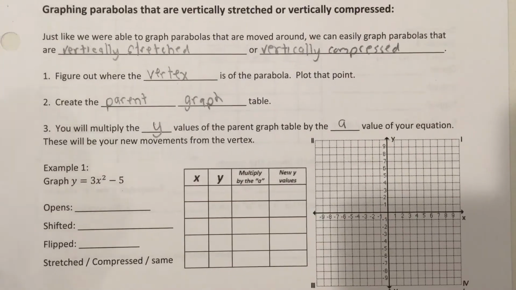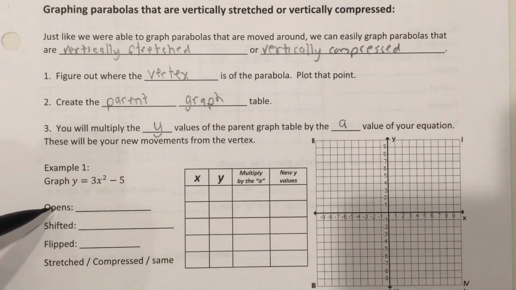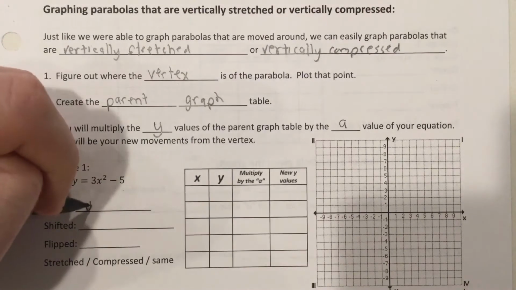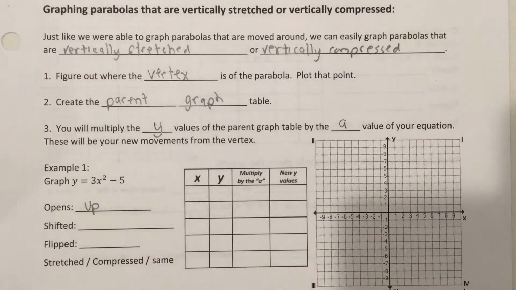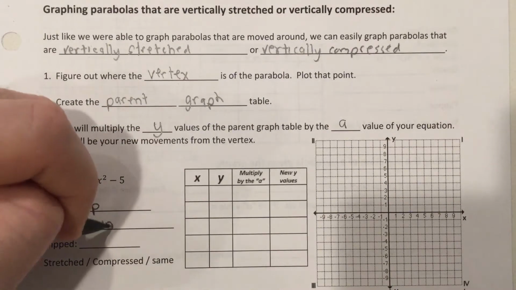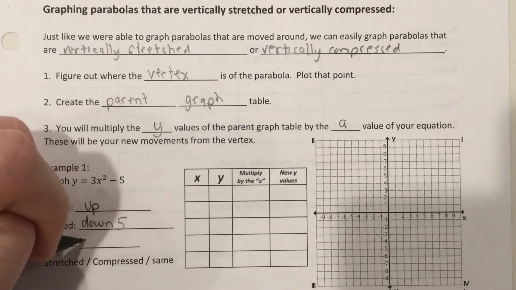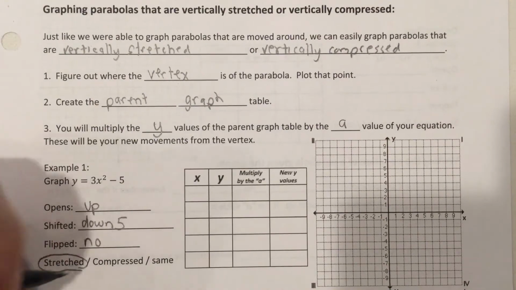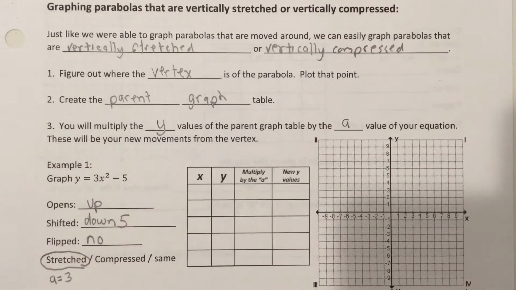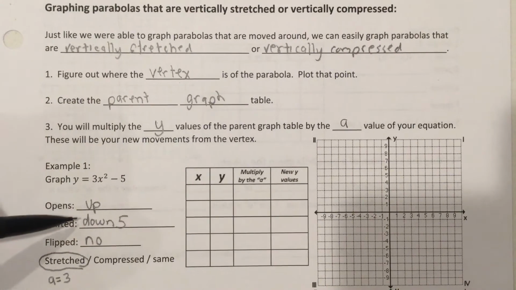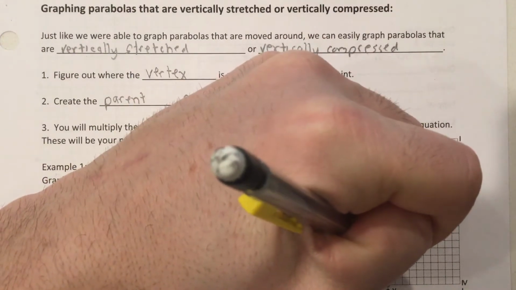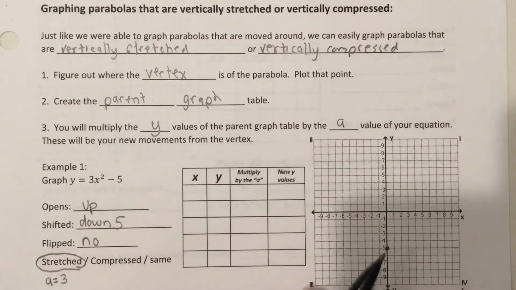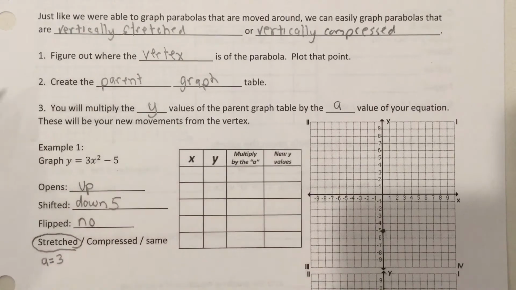You can kind of see that on the table here. So if I have this example here, we have y equals 3x squared minus 5. It's going to open up because the number in front of the x squared is positive. It is shifted down 5. It is not flipped. And this is going to be vertically stretched because your a value is equal to 3, which is greater than 1. So our vertex is going to be just down 5, so 0, negative 5. There's our vertex. We plotted that. So step 1 is done.